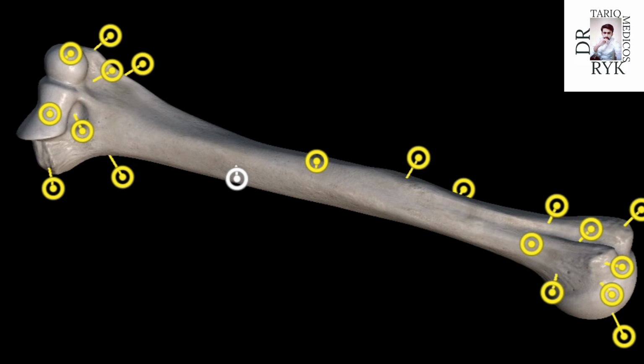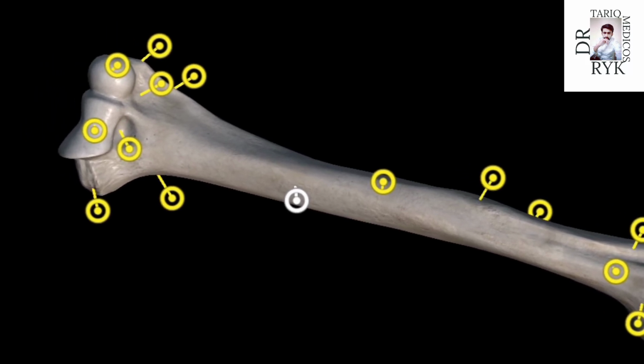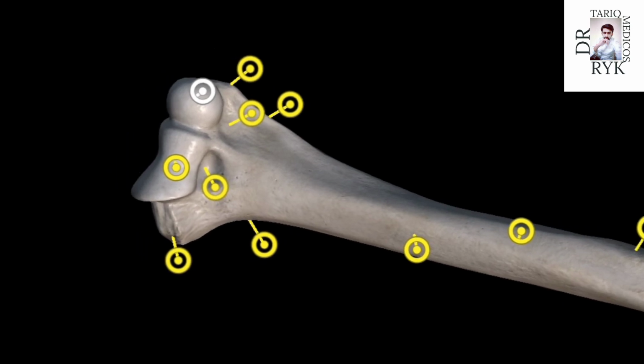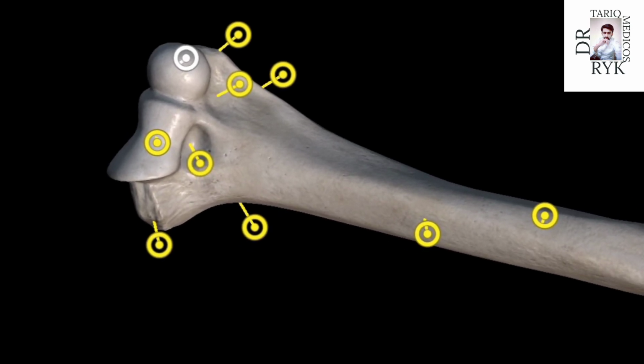And if we see the distal side, here we will note the condyles of the humerus. This is the trochlea. This is the capitulum. These are the two bony protrusions of the humerus. They articulate with the ulna.